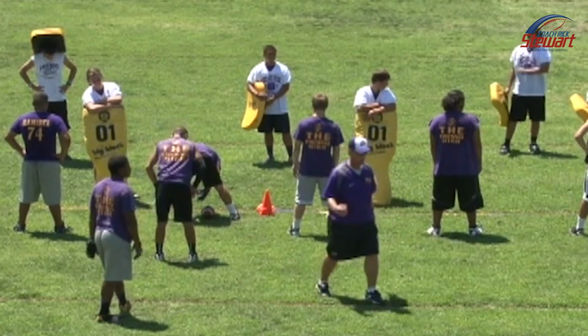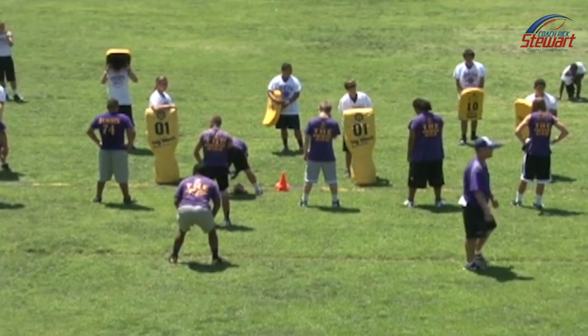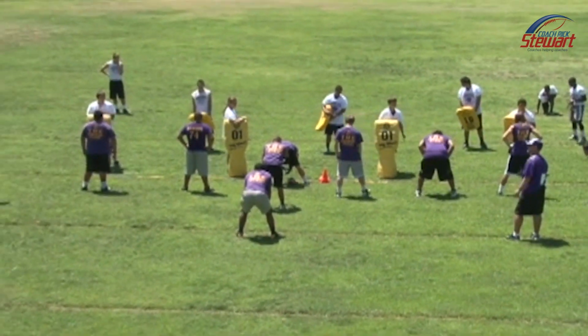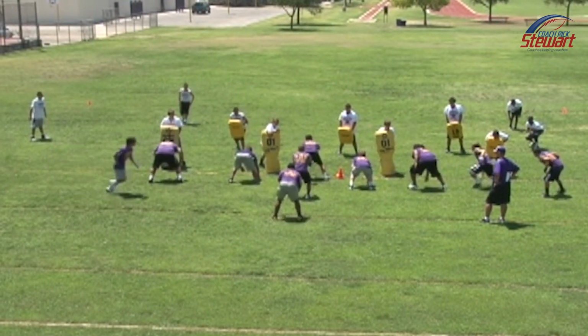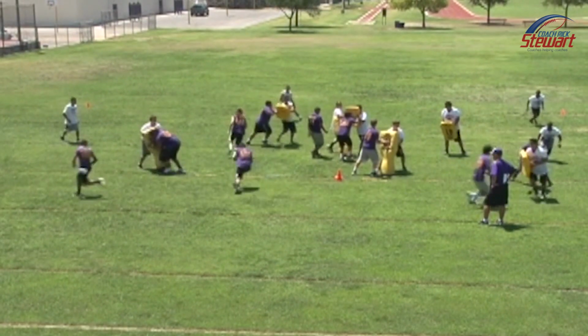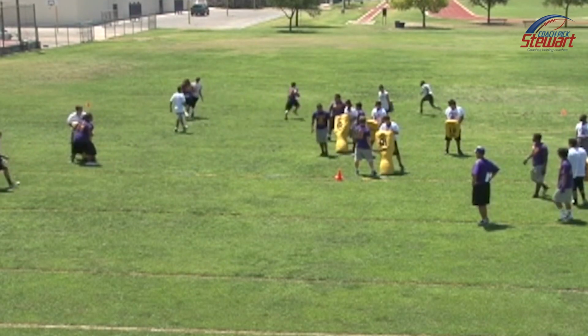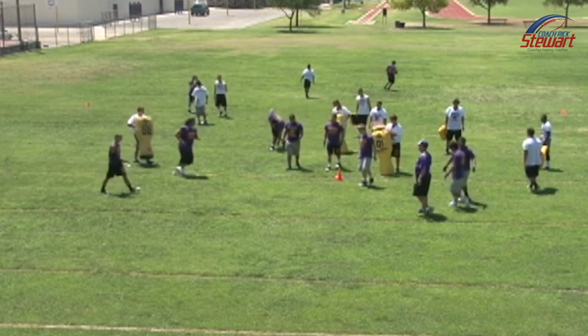So here we go. This is a Liz motion, 43 crisscross counter. Liz motion, crisscross 43 counter. Here we go. Nice, nice. That looked really good. Okay, hustle back on the ball.